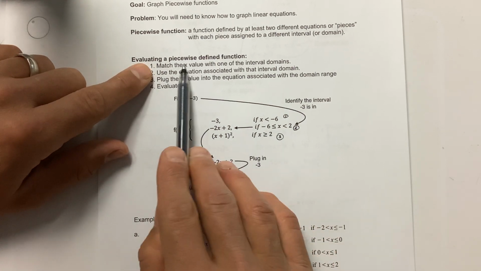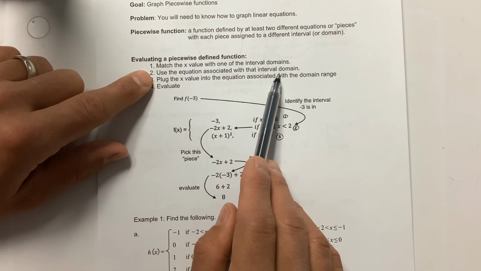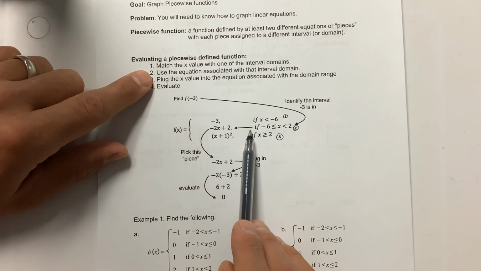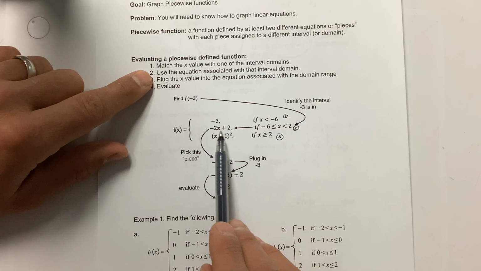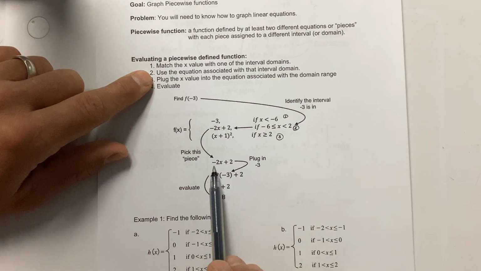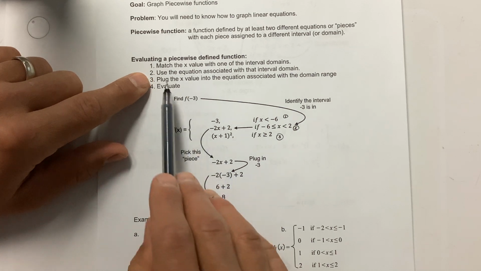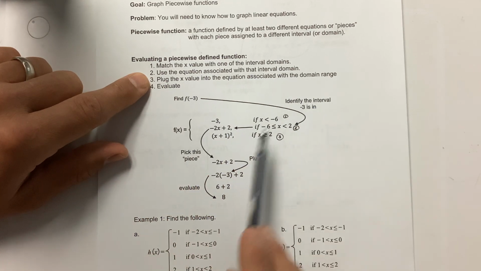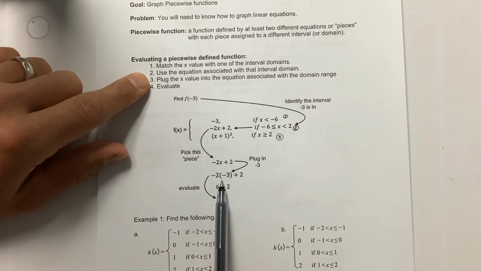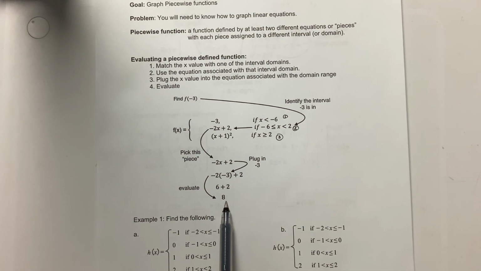That's step number 1. Match the x value with the interval domains. Then use the equation associated with that interval domain. So since we're on interval domain number 2, using my numbering, we're going to use this equation right here to evaluate negative 3. Step 3 says plug the x value into the equation associated with that domain. So we're going to plug it into this equation. Negative 3 goes right here. And then we'll just evaluate it down to the answer of 8. That's piecewise.